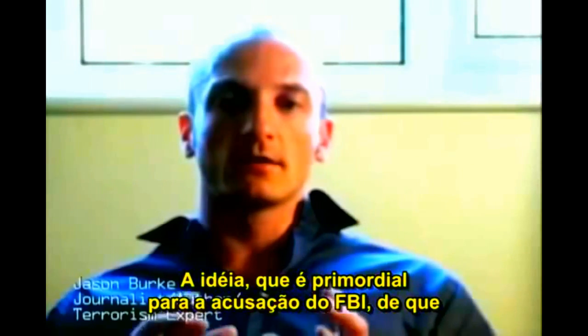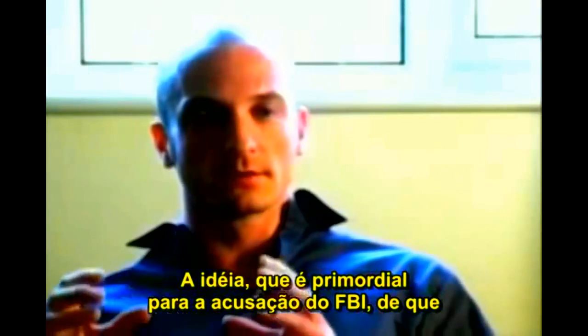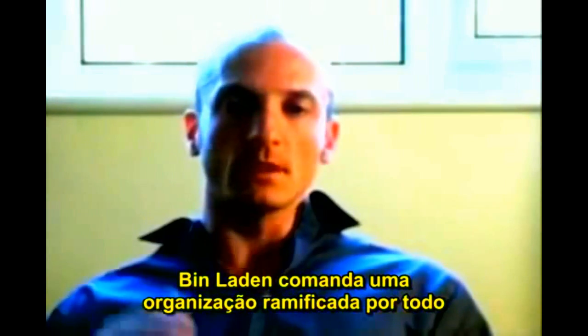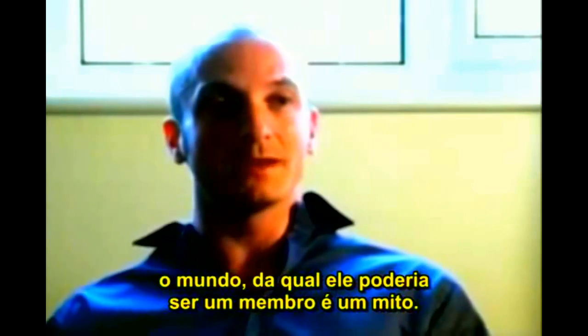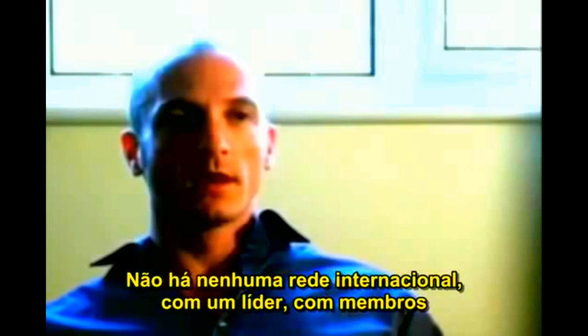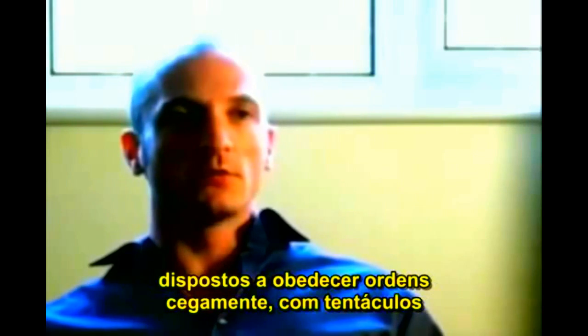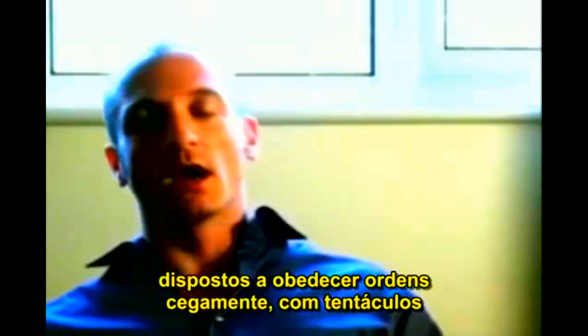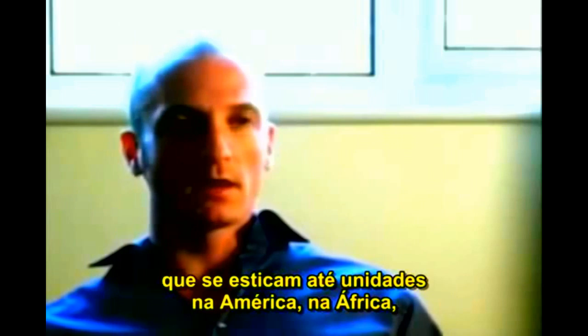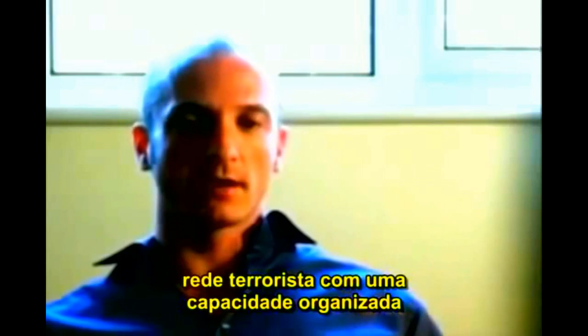The idea, which is critical to the FBI's prosecution, that bin Laden ran a coherent organization with operatives and cells all around the world, of which you could be a member, is a myth. There is no Al-Qaeda organization. There is no international network with a leader, with cadres who will unquestioningly obey orders, with tentacles that stretch out to sleeper cells in America, in Africa, in Europe. That idea of a coherent, structured terrorist network with an organized capability simply does not exist.